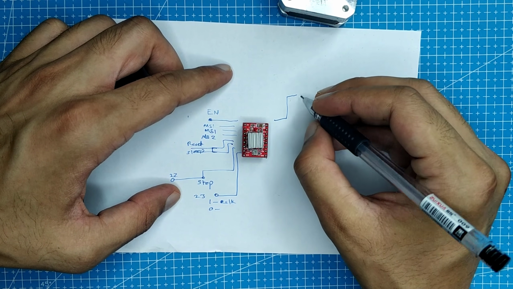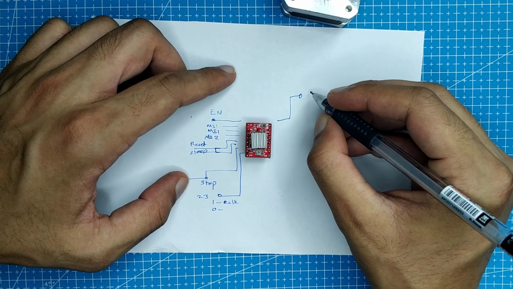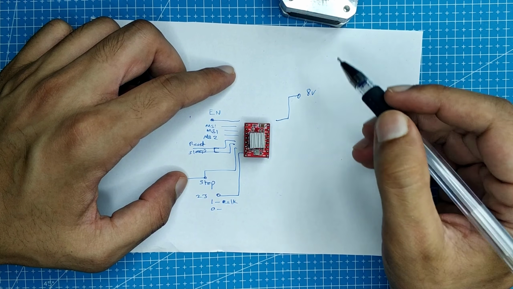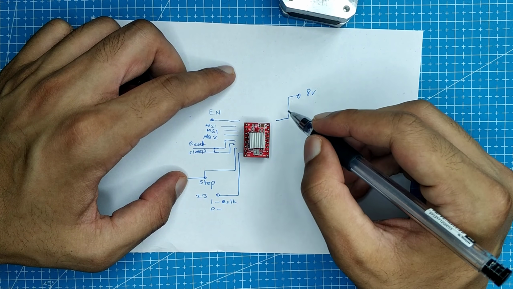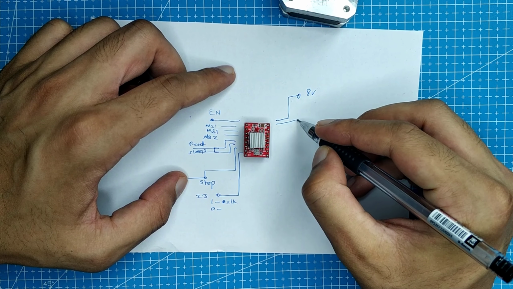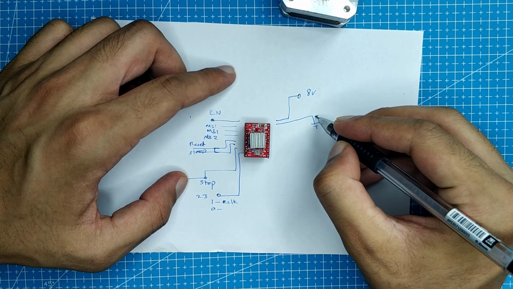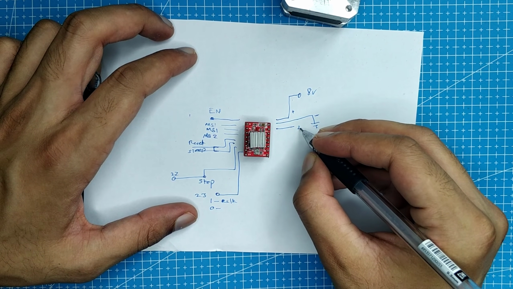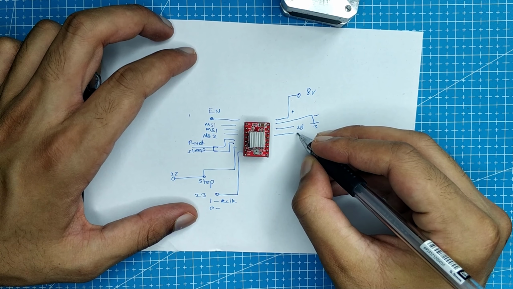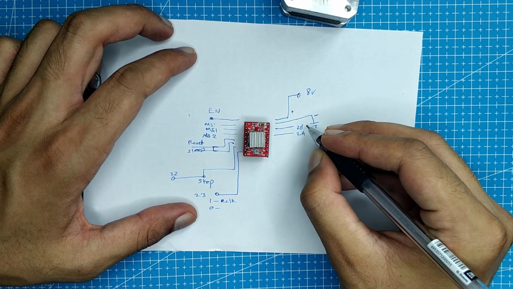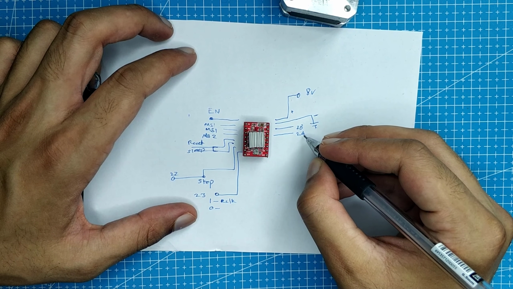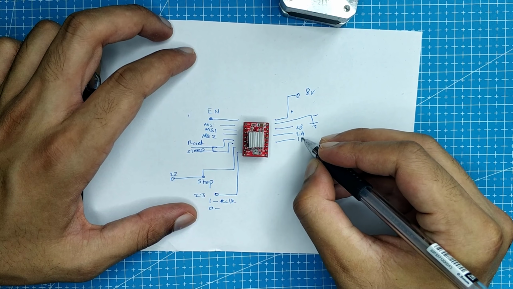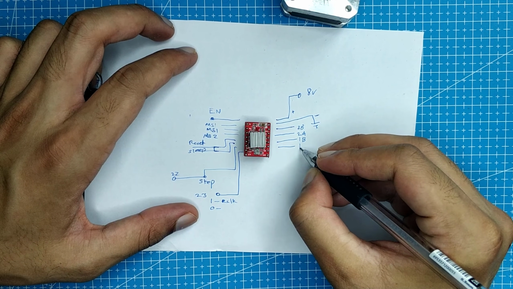And here the first pin is the external voltage, and our motor can work on 8 volts, so we are going to connect an 8 volt power supply here, and this is going to be connected with the ground, which is the negative pin of that power supply. Then we have the other 4 pins, and here we have this pin configuration similar to this. So we connect pin B and then the second A, and then we will connect the first B, and then we will connect the first A.